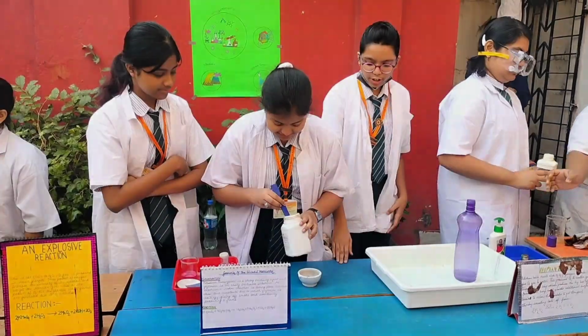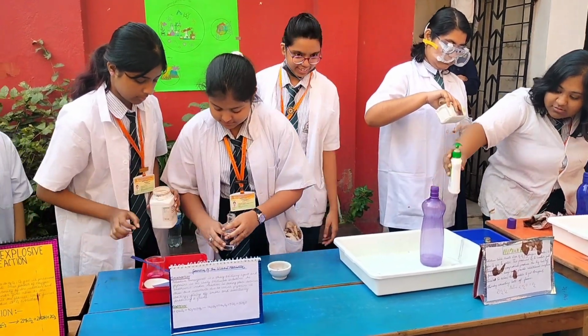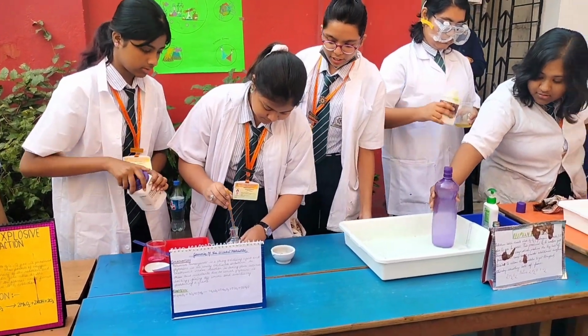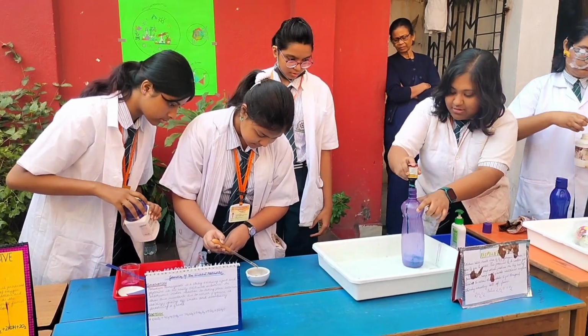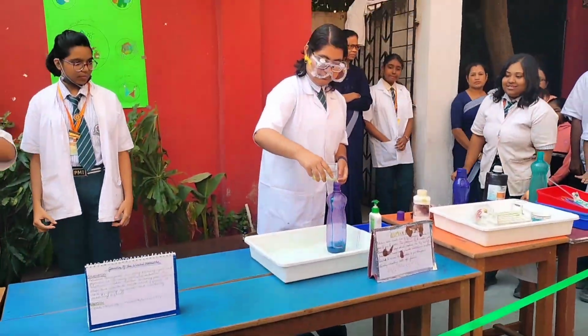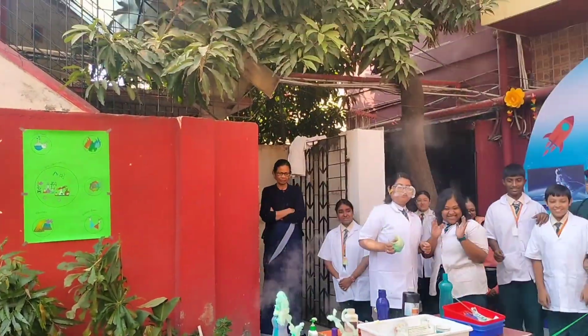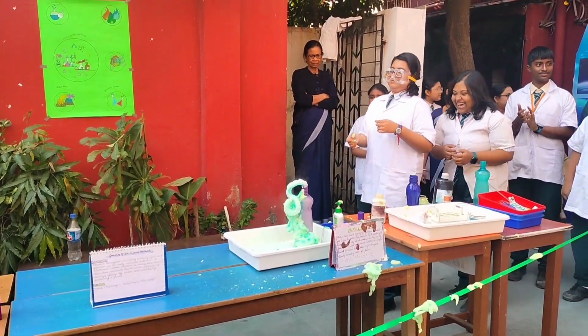This is an experiment of elephant toothpaste where we are adding H2O2 and then adding soap solution to it. We added food color to it, and after that the explosive reagent, that is KI, and as we can see, the toothpaste comes out like an elephant's trunk, and hence it resembles toothpaste though it's a foam, so the name suggests elephant toothpaste.